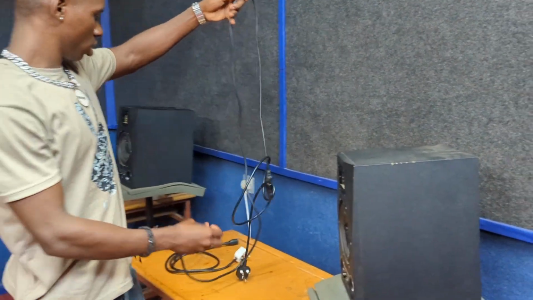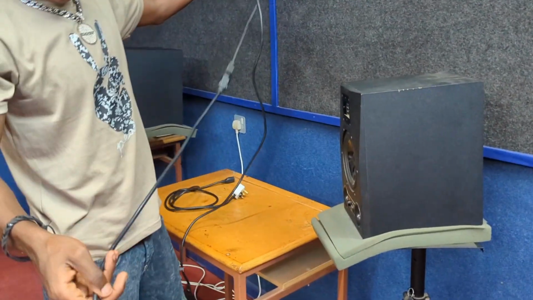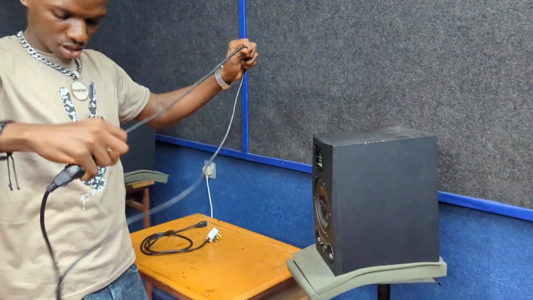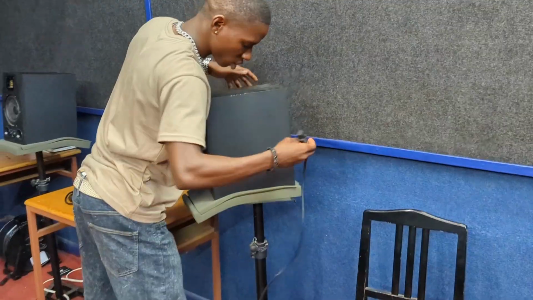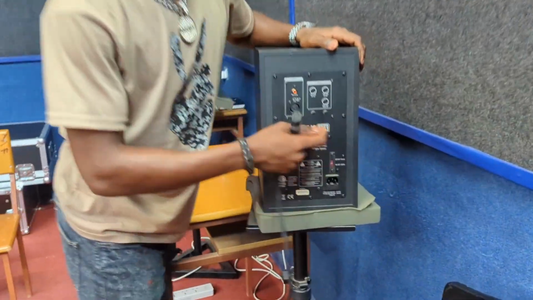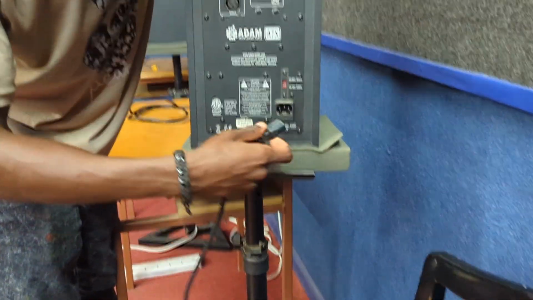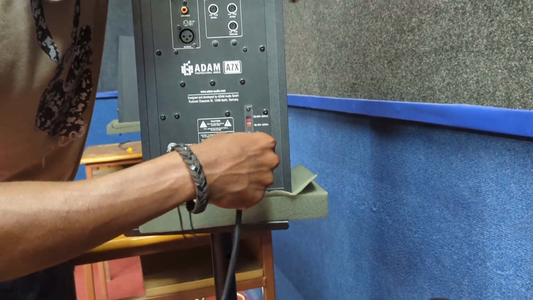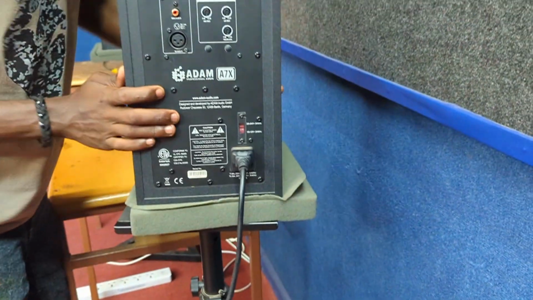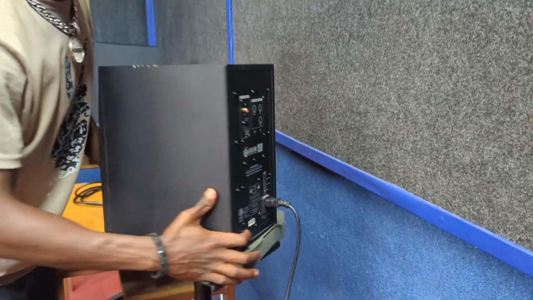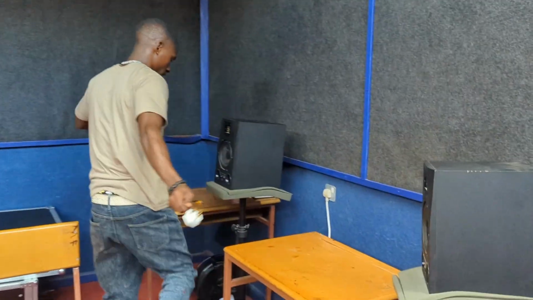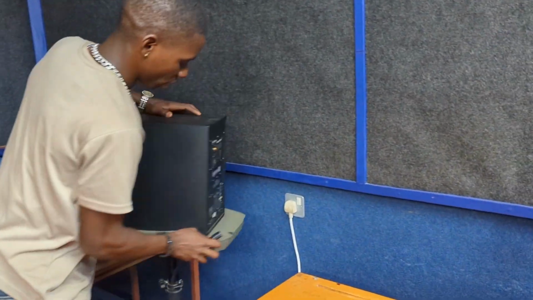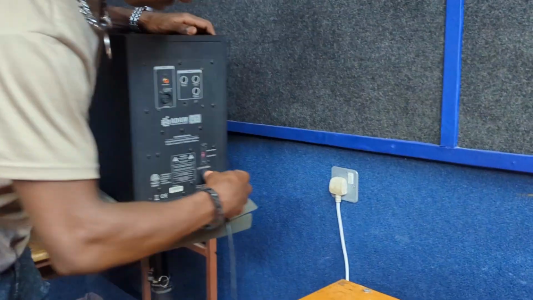I'll start with this one. The name of these monitor speakers is Adam A7X. I'm inserting the power plug into my right speaker, and to my left speaker I also do the same.